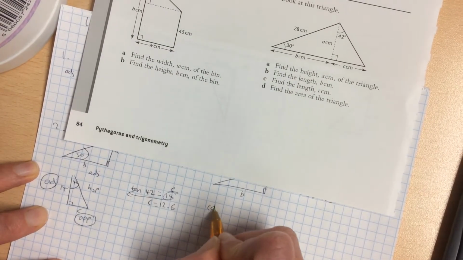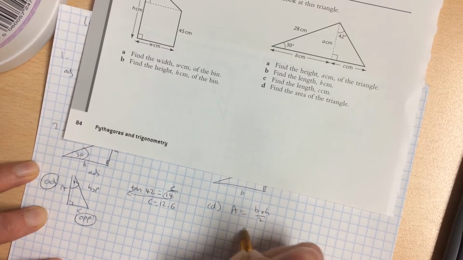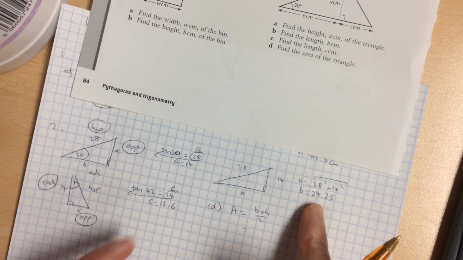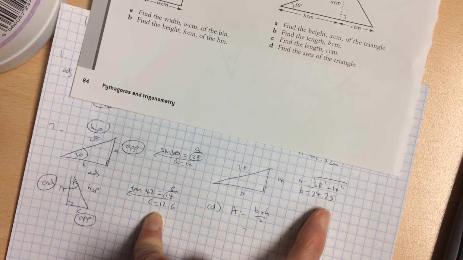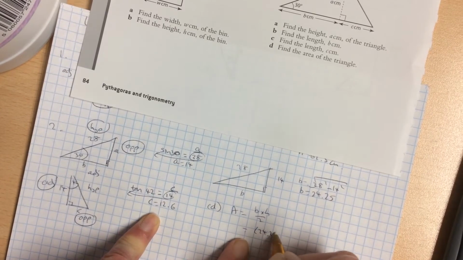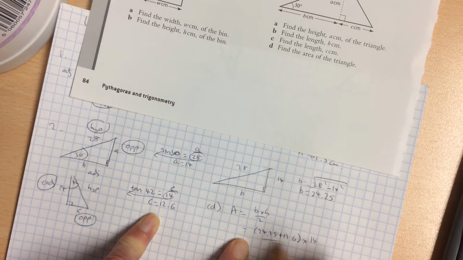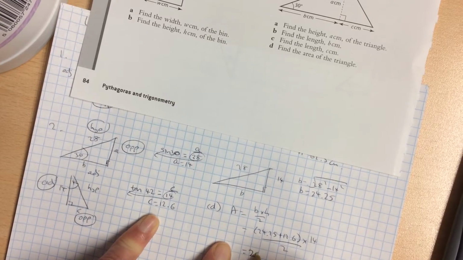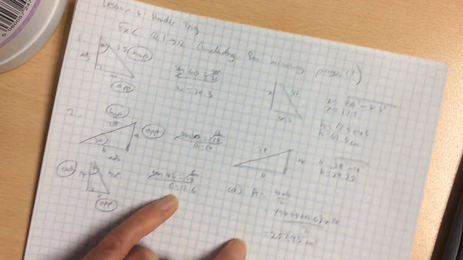Now part D wants the area of a triangle. Area of a triangle is the base times the height divided by 2. Now your base is B plus C, so if you find your B and your C, you have to add them two together. So 24.25 add 12.6. Your height is 14 and divide it by 2. Working all that out in the calculator gives you an answer of 257.95 centimetres squared.